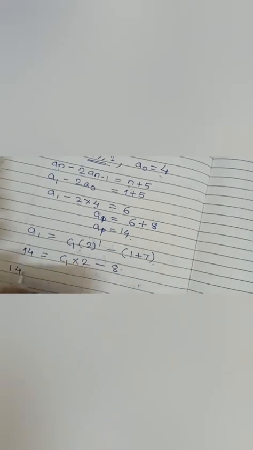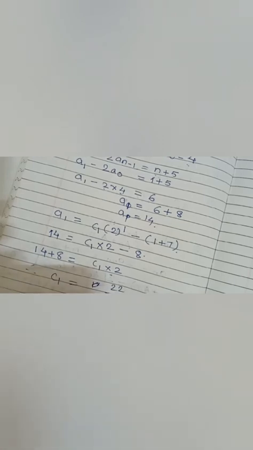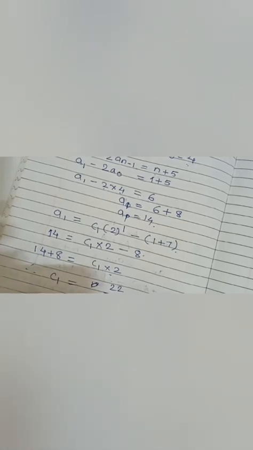So 14, this minus 8 will become plus on this side, c1 into 2. So c1 I will write on this side, and 14 plus 8 is 22, divided by 2. So we are getting c1 equal to 11.